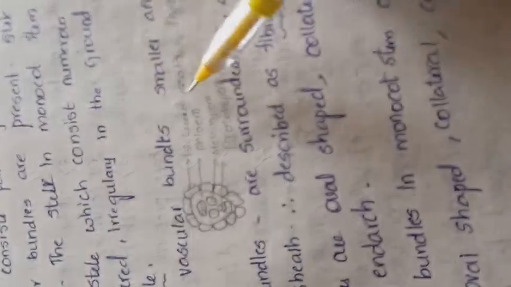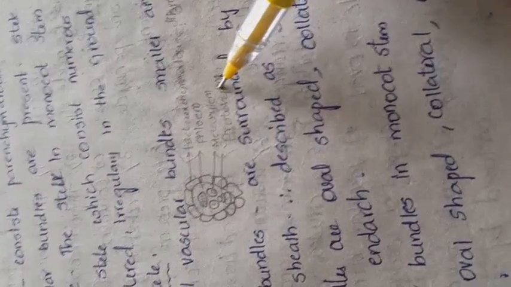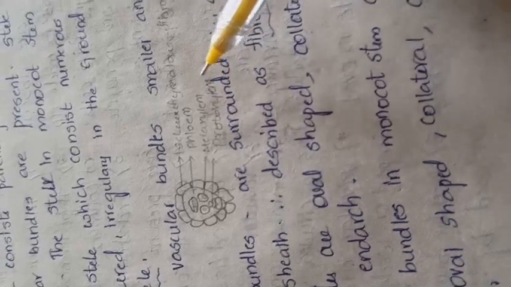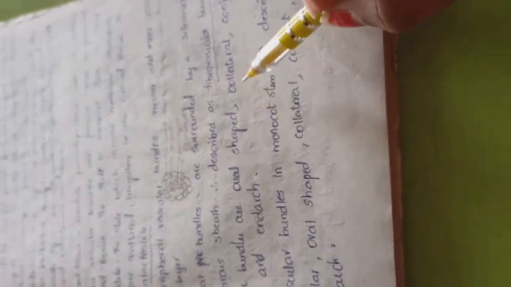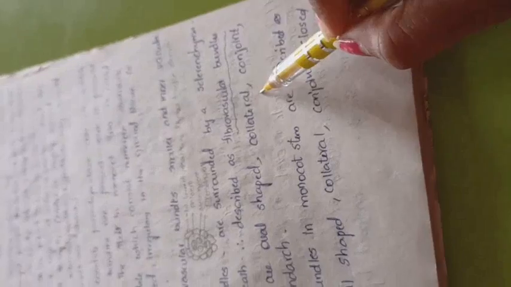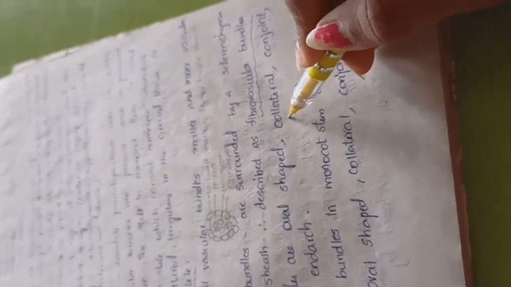And coming to the vascular bundles, if you see, this is a vascular bundle, with xylem, phloem, metaxylem and protoxylem. And the vascular bundles are fibrovascular bundles, oval shaped, and they are collateral, conjoint, closed. And so here the cambium is absent.